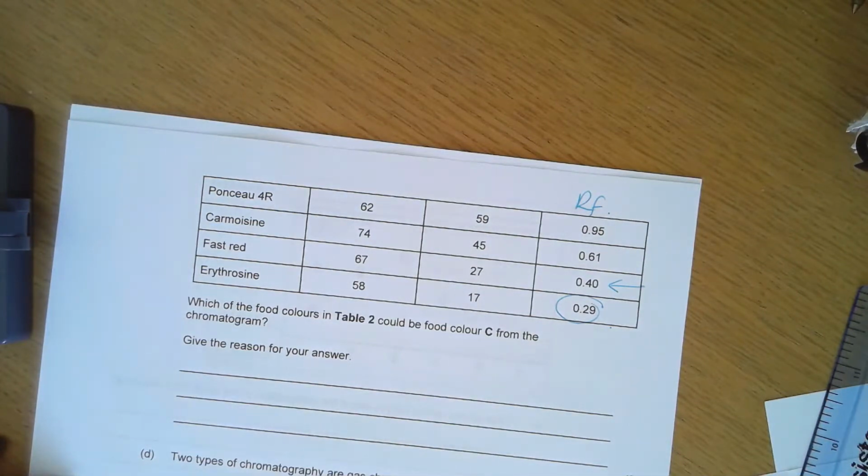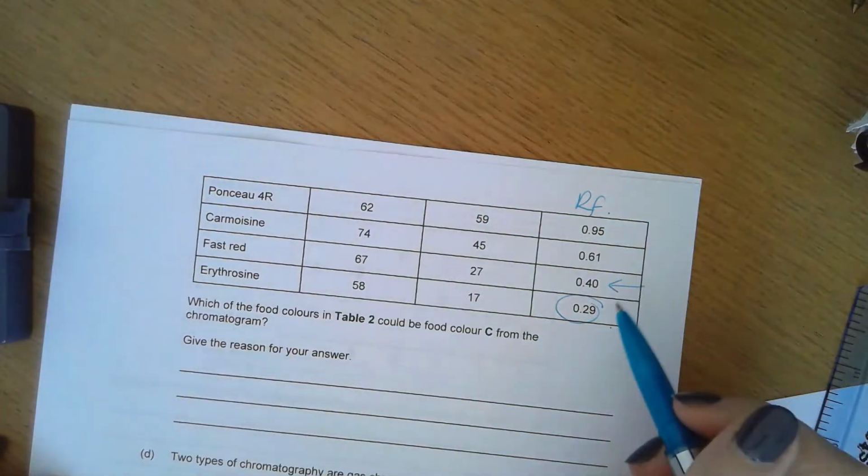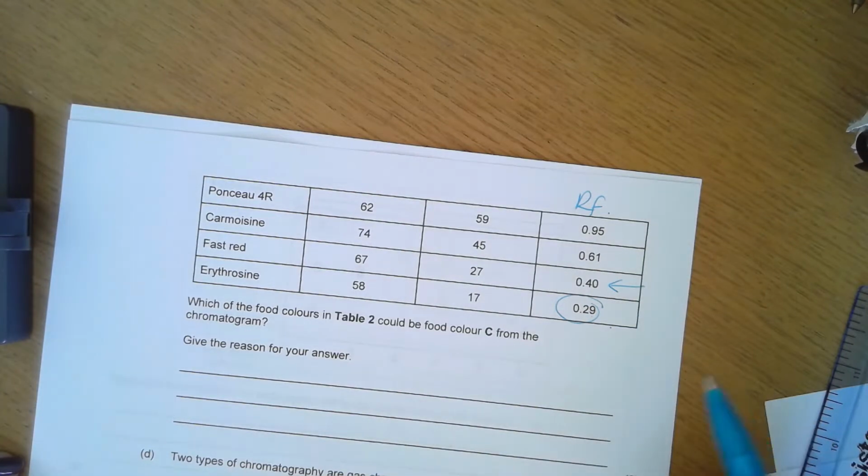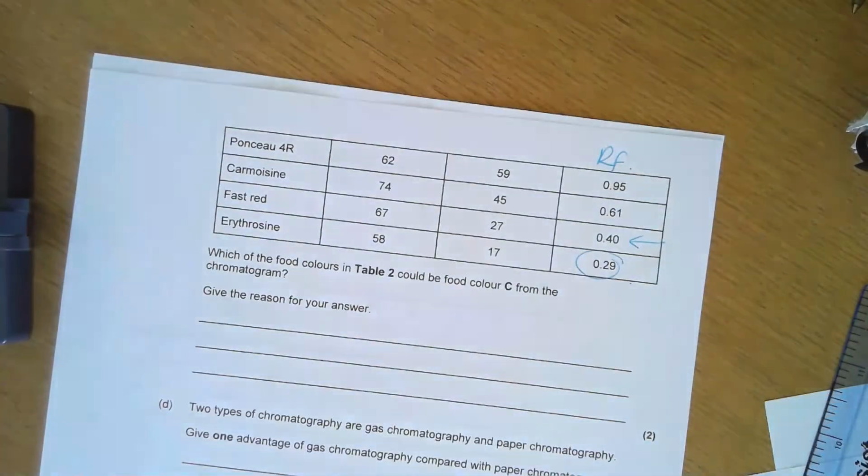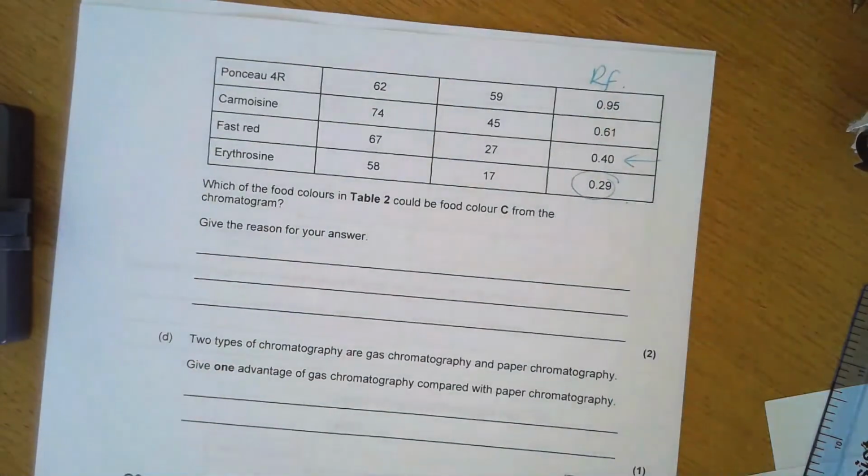Which one were you closest to, and did you actually understand the concept of this question, that you're matching the RF value? You could potentially have not got anywhere near any of these. You would get 2 marks for saying that it's none of them, because none of them are exactly the same RF value as the one you calculated. So that would equally be worth 2 marks.